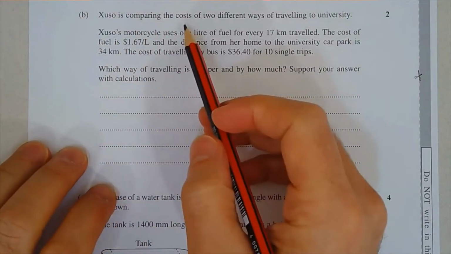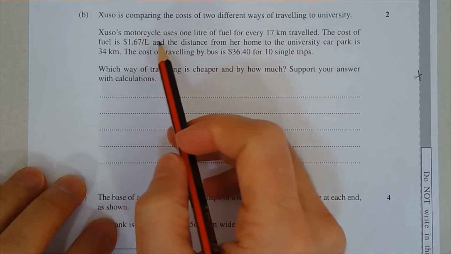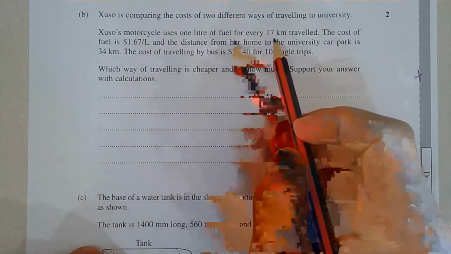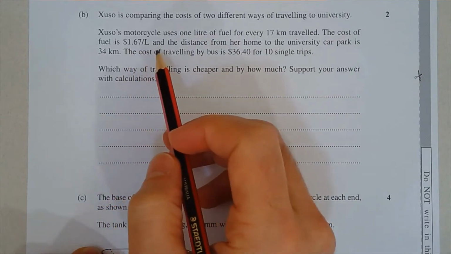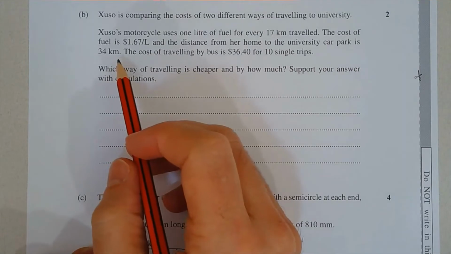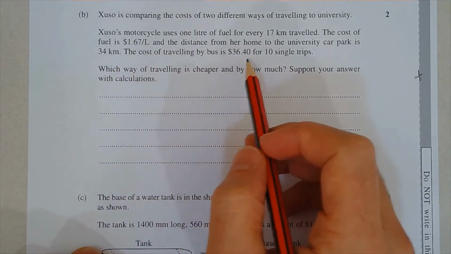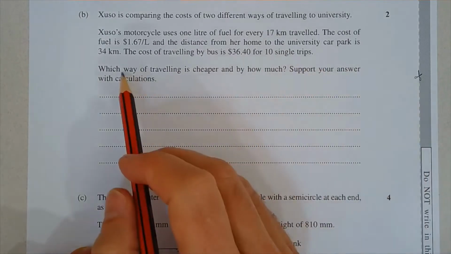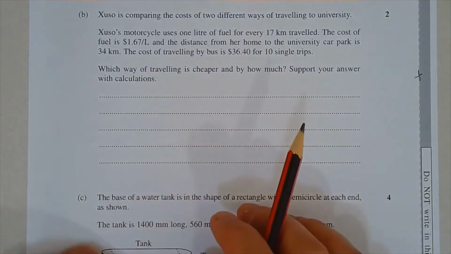Zuso is comparing the costs of two different ways of travelling to university. Zuso's motorcycle uses 1 litre of fuel for every 17 kilometres travelled. The cost of fuel is $1.67 per litre, and the distance from her home to the university car park is 34 kilometres. The cost of travelling by bus is $36.40 for 10 single trips. So which way of travelling is cheaper and by how much? Support your answer with calculations.